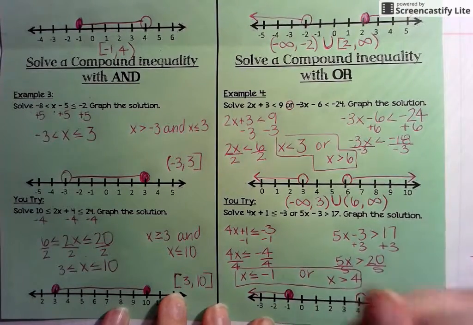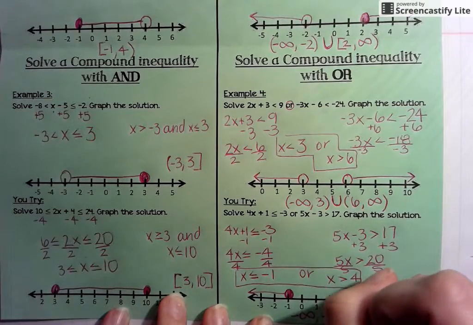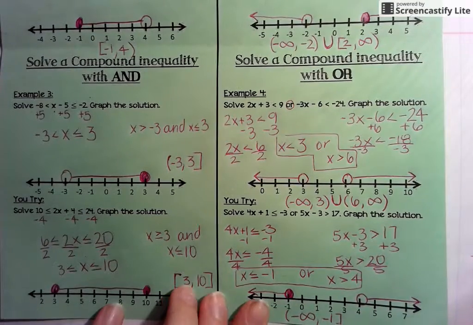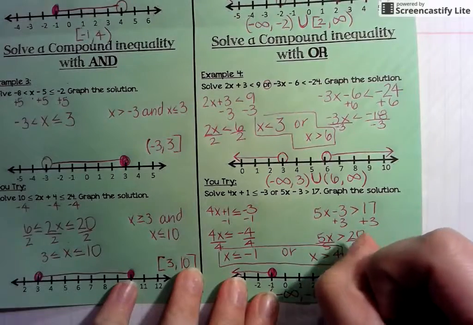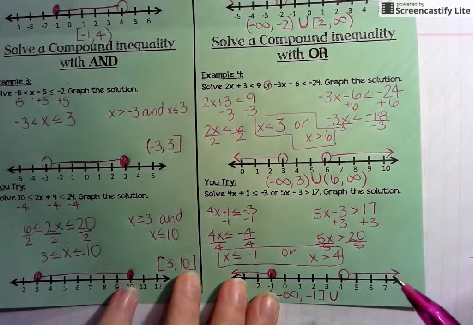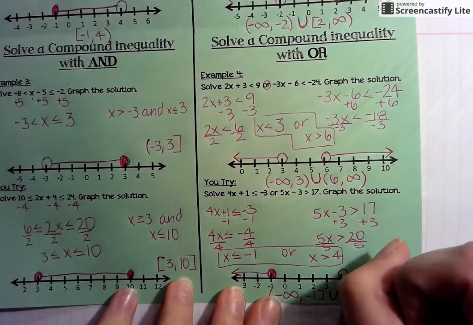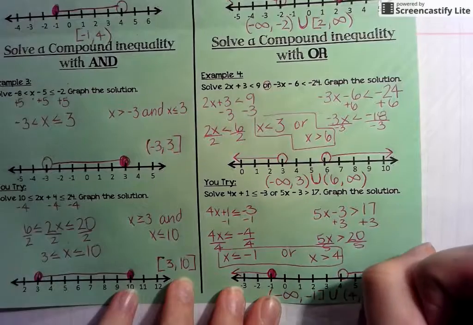Because x is greater than 4, I'm going to have negative infinity, comma, -1. I'm going to have a bracket next to the -1 and a parenthesis by the negative infinity. I'm then going to have a union symbol indicating that I'm not including those, but I want all of these. And I have a parenthesis 4, comma, positive infinity.